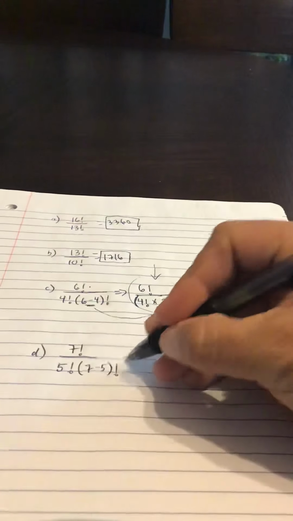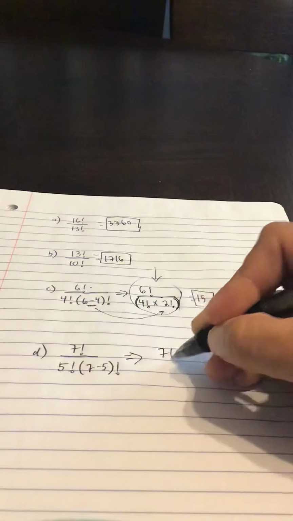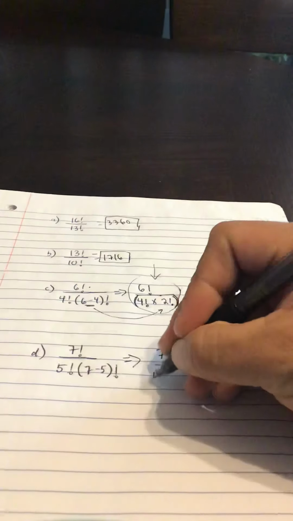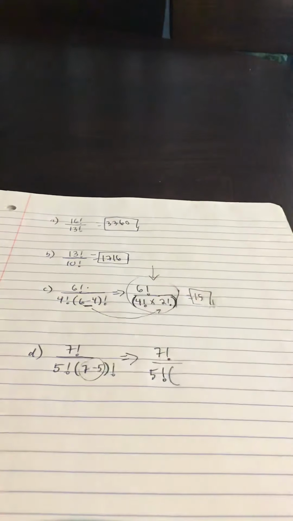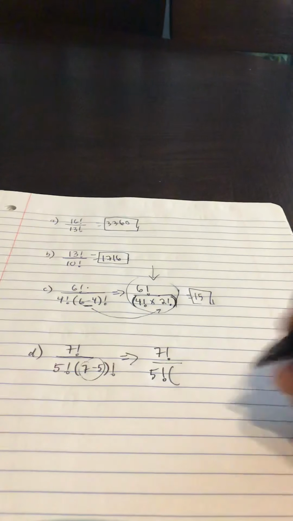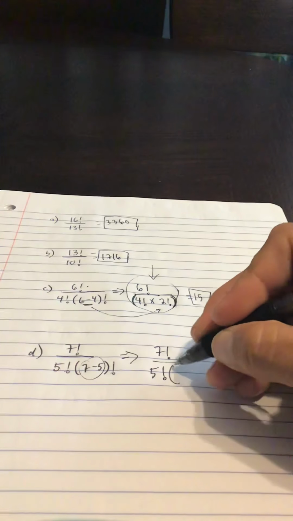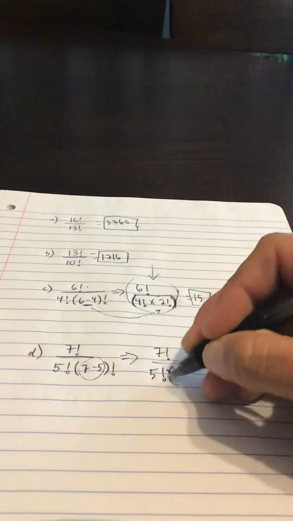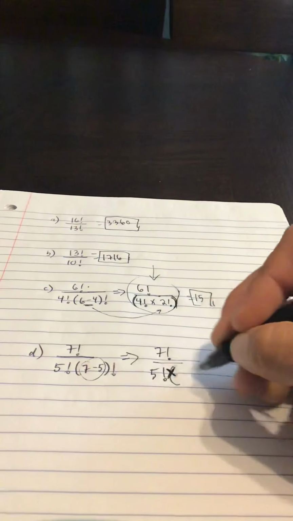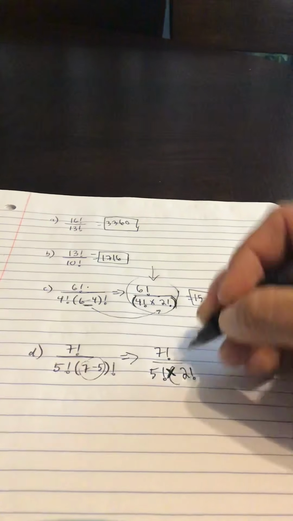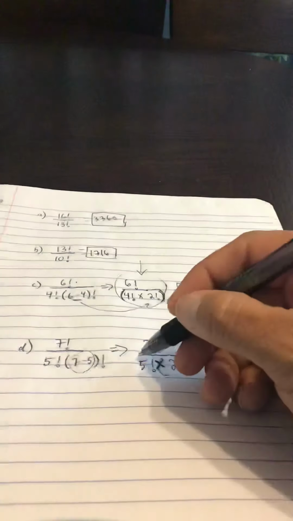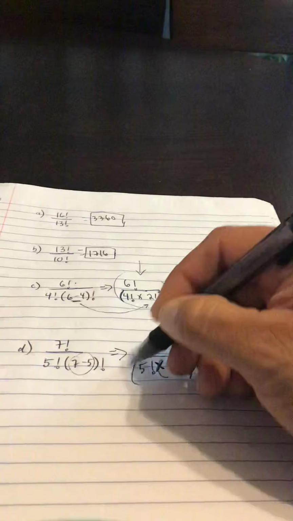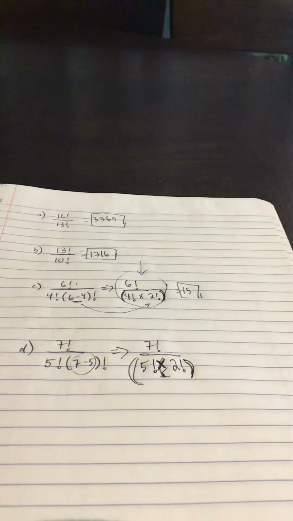All right, and one more time. The top can stay the same. The 5 factorial stays the same, but we do 7 minus 5. I'm sorry, put this as a multiplication symbol. That gives us 2 factorial. And we put the parentheses around the bottom.